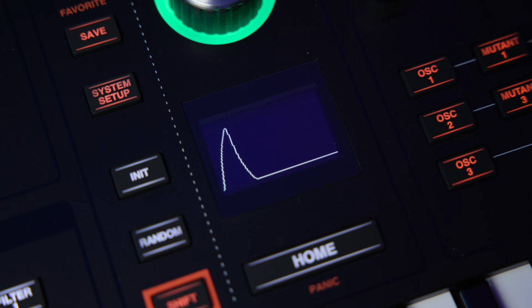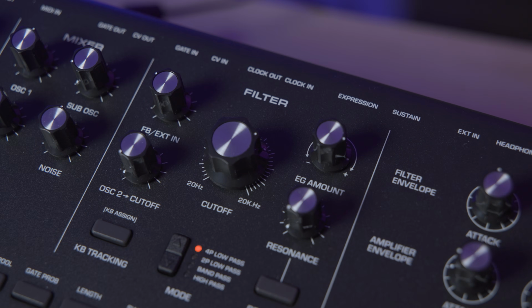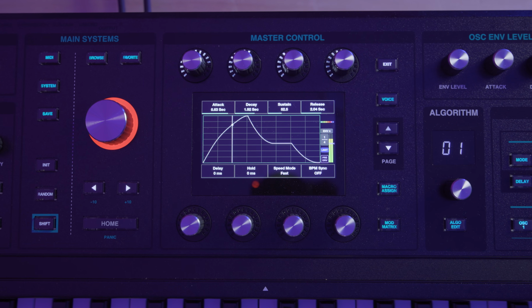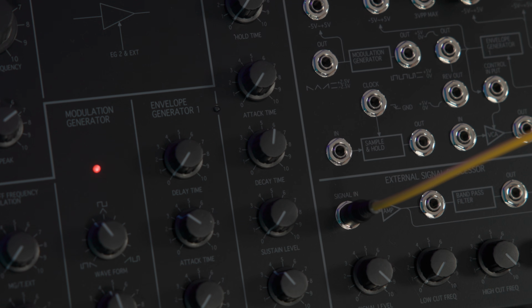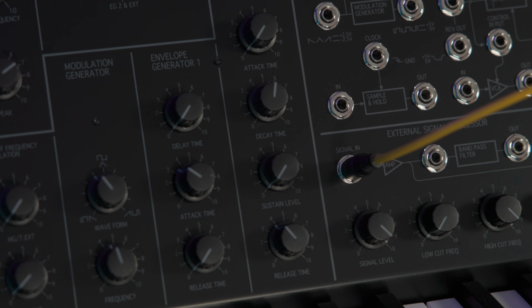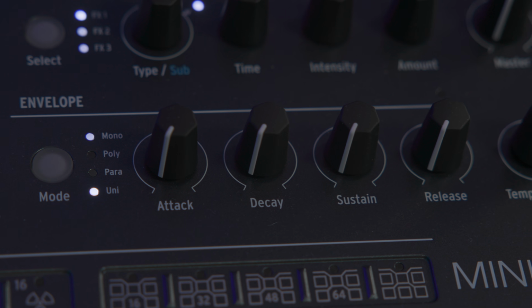ADSR. These 4 letters can carve mountains and cliffs, turn darkness into light, transform the deepest growl into a tweet, or breathe life and create turbulent flows in a raw sonic matter. This is the power of the 4 horsemen of the envelope generator: attack, decay, sustain, and release.